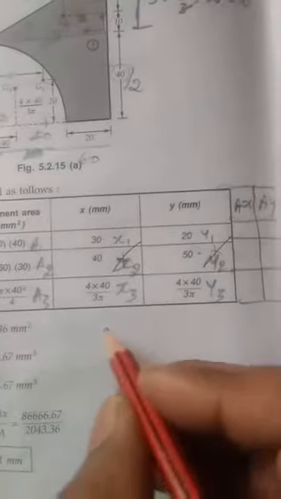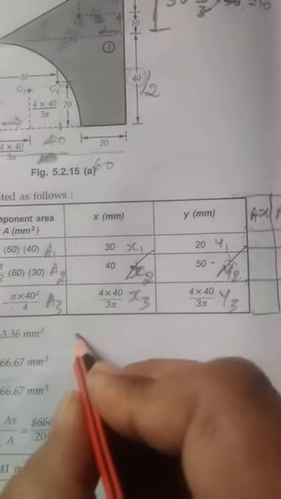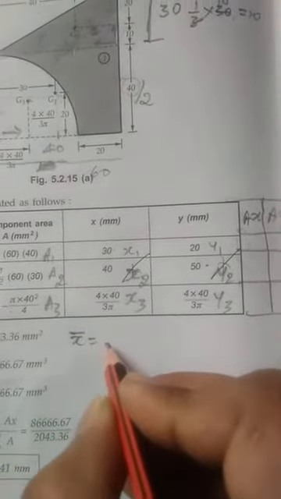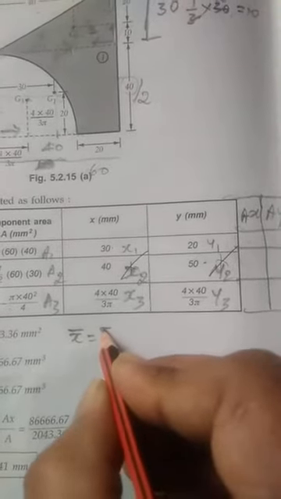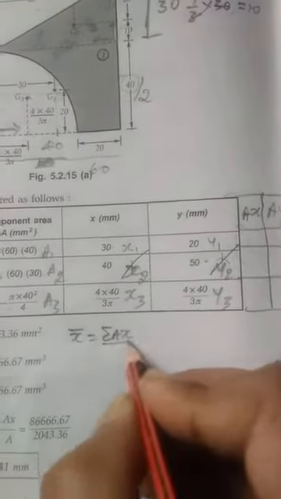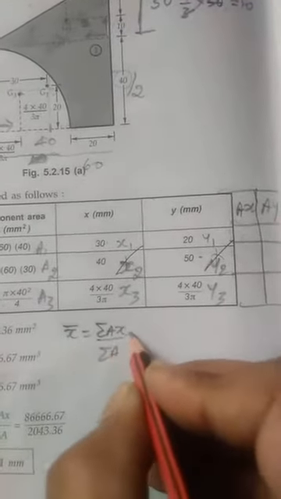Next, write down x bar. You need to determine x bar and y bar now. So x bar is equal to summation of a into x divided by summation of area. You remember this formula.